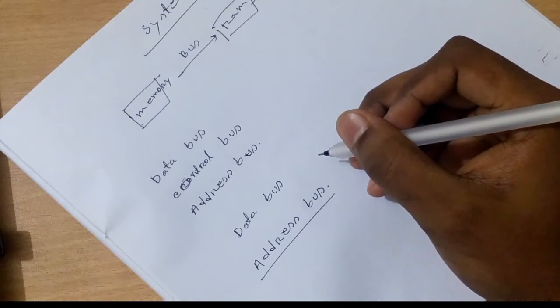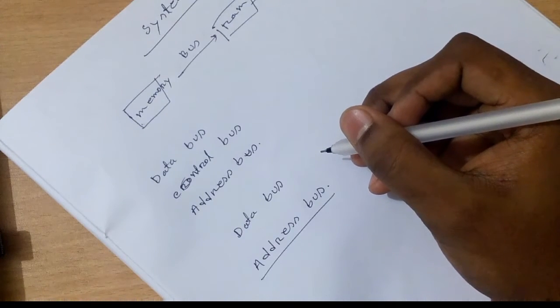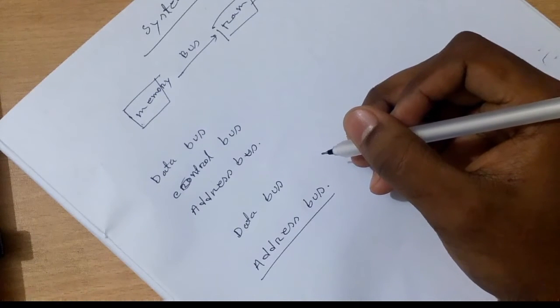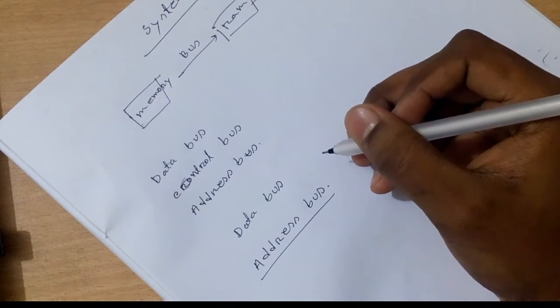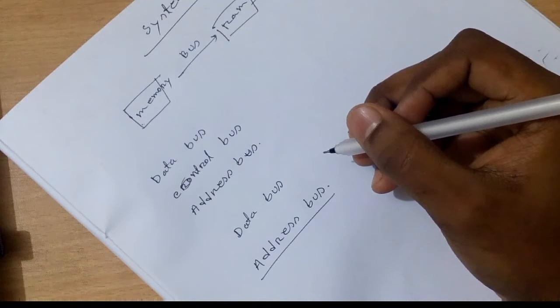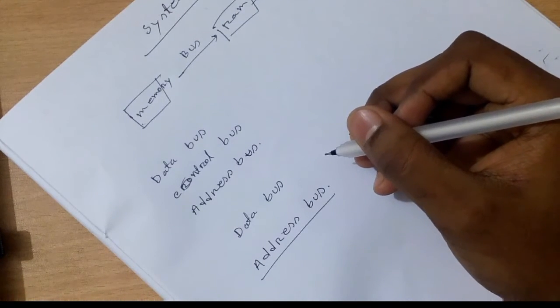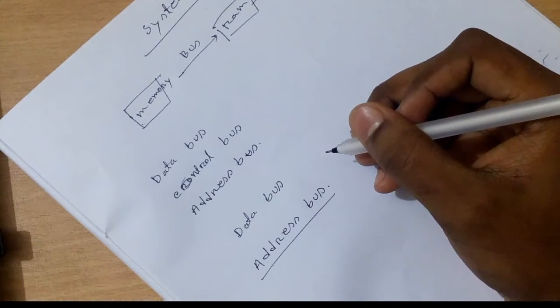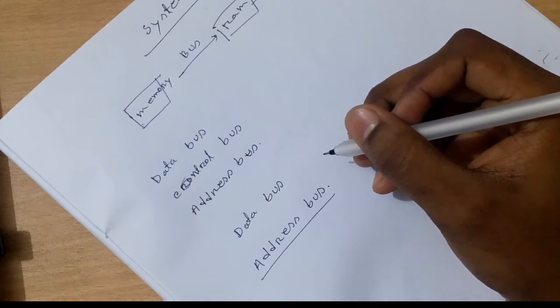For example, the information used to describe the main memory location travels on the address bus. Clearly, the width of the address bus determines the maximum possible memory capacity of the system.